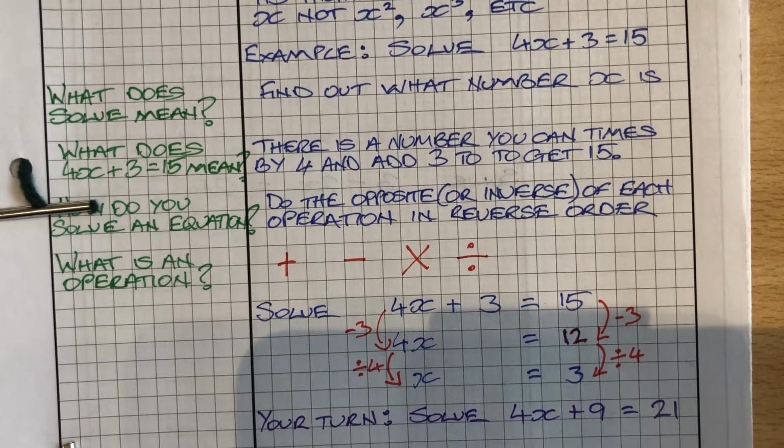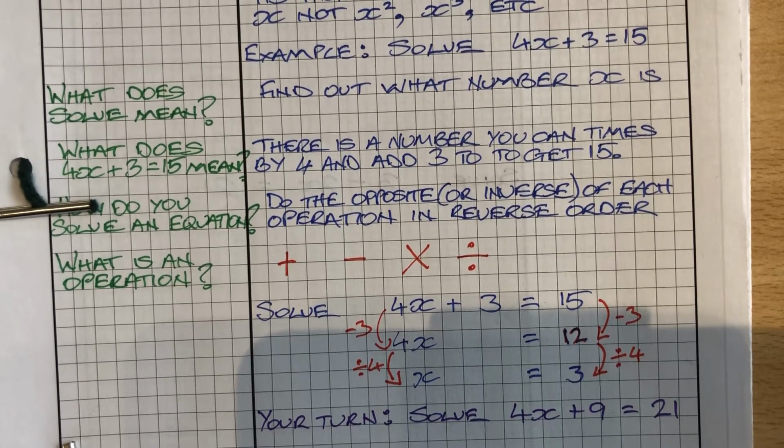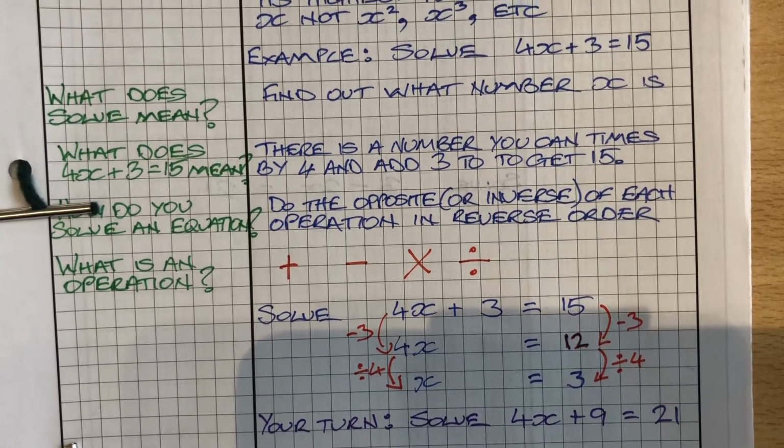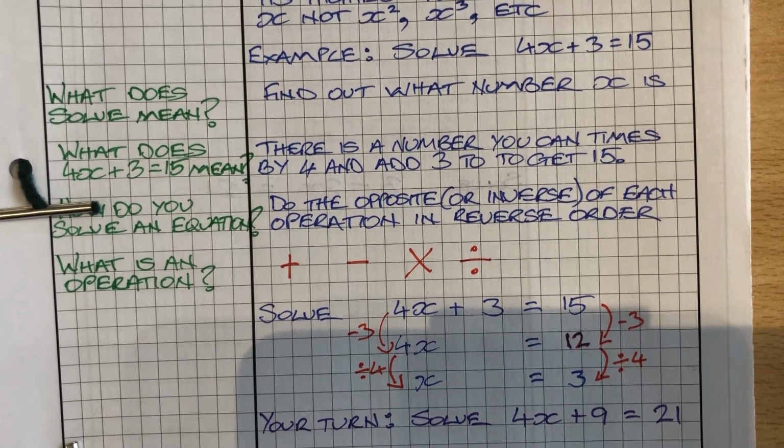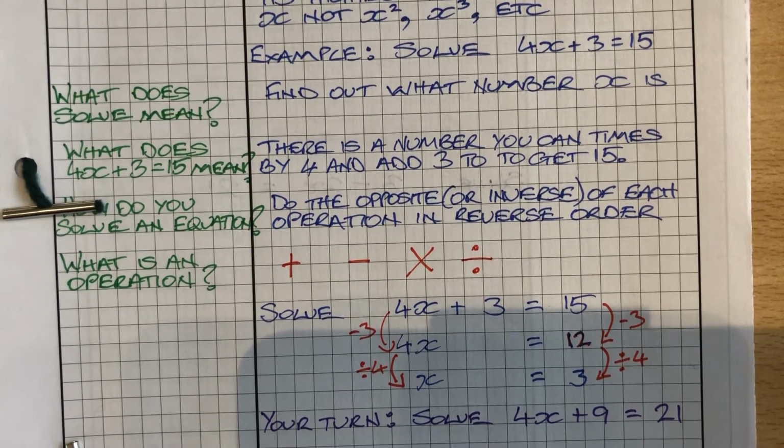All right, your turn. Try this question. Solve 4x add 9 equals 21. Pause the video while you have a go at it and then press play again, and I'll see you on the other side and we'll work on it together.